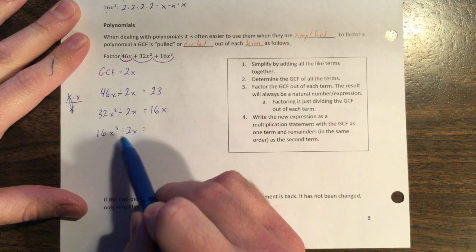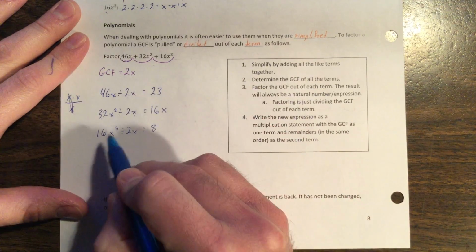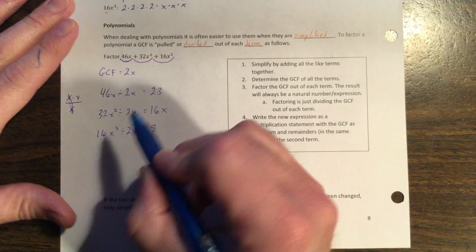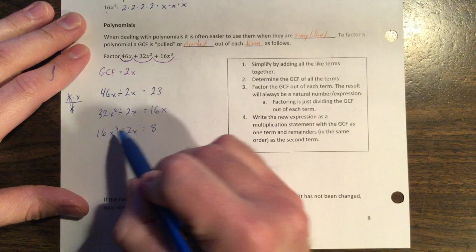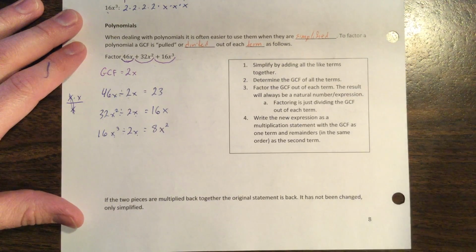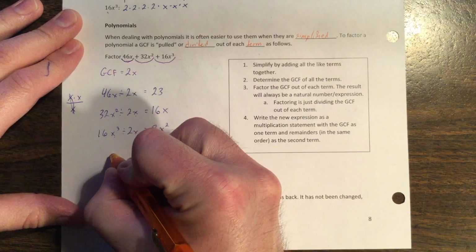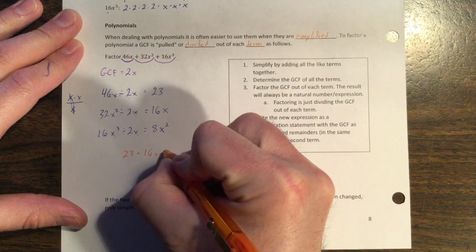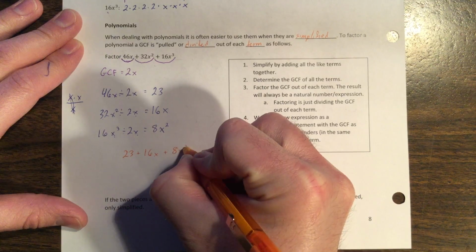The last one here is 16 divided by 2, which is 8. And then we have x cubed, which is 3 x's, divided by 1x. Now, again, we subtract, right? So 3 minus 1 is just 2, so it's x squared. So now we're going to take these three terms and put them back together. And this is 23 plus 16x plus 8x squared.